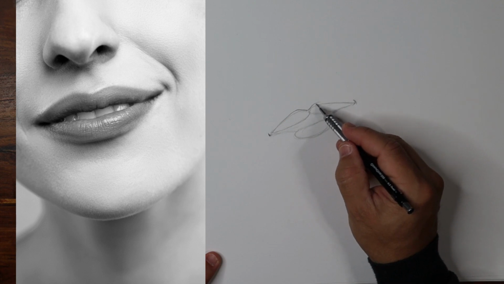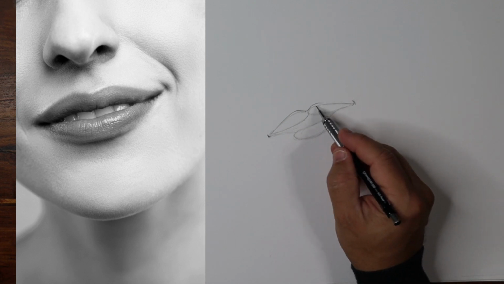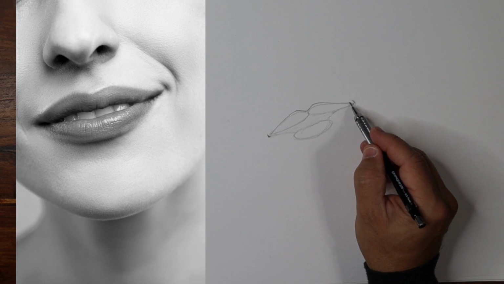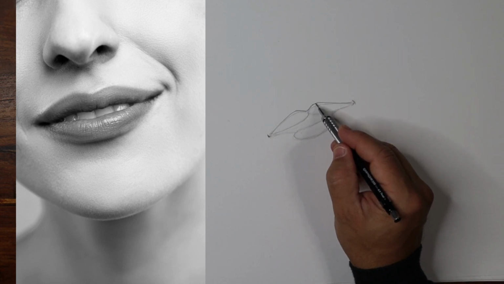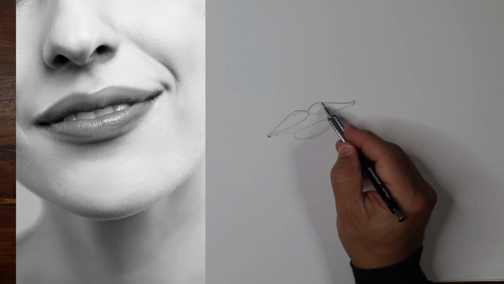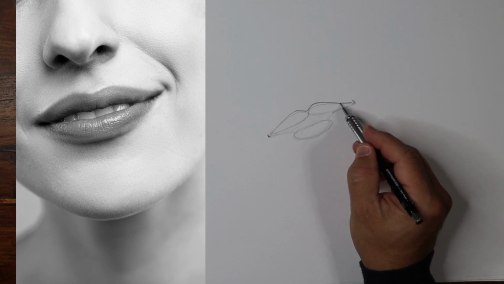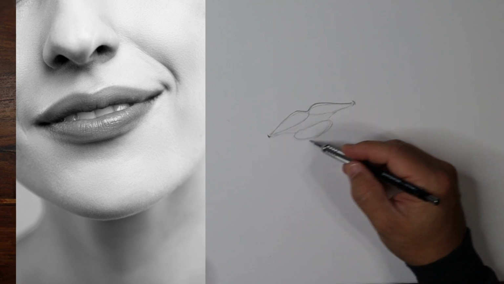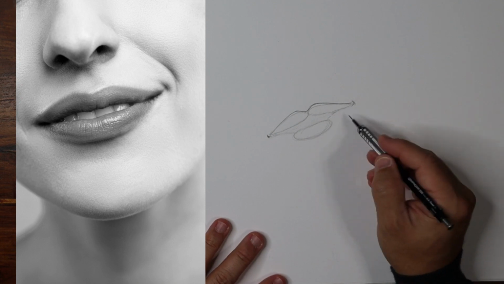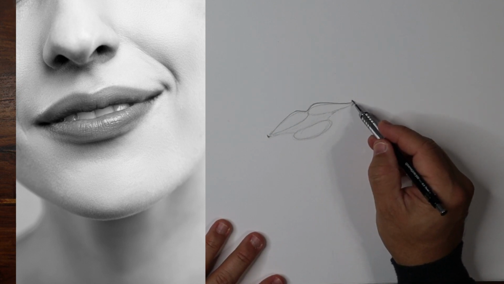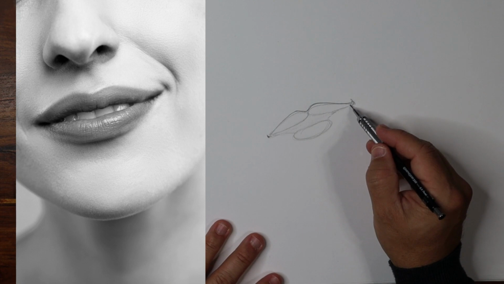The character of the roundness of that lip, and those soft little, very delicate curves, whether it's curving up or down. Remember, these lines you want to keep as light as possible as you just begin to build them.